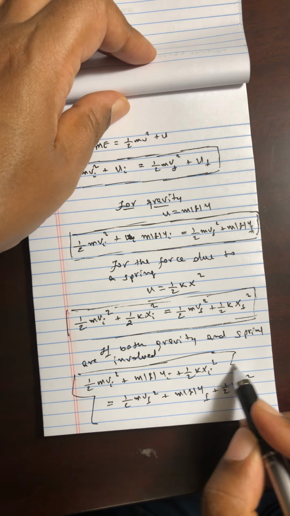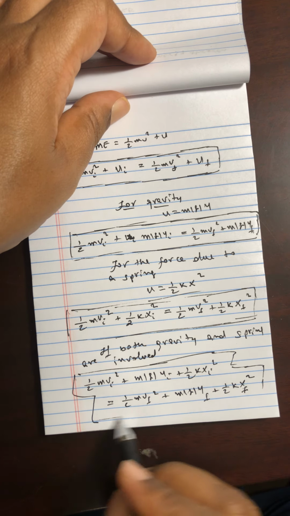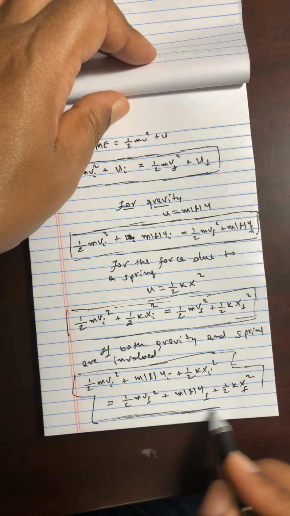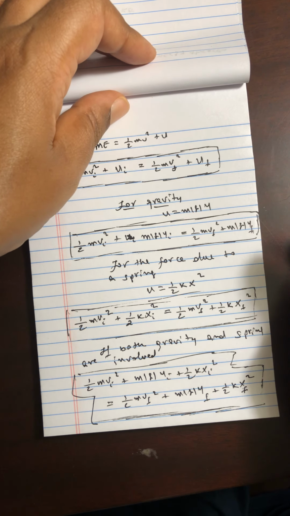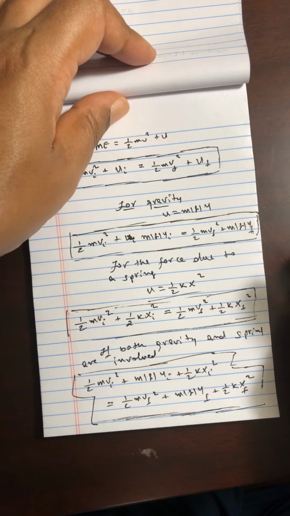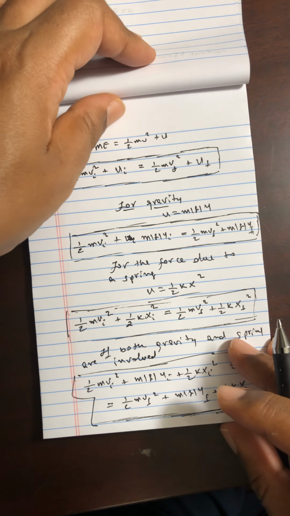Okay, so if all the forces acting on the system with non-zero contributions to work done are conservative, then you can use these equations to solve the problem.